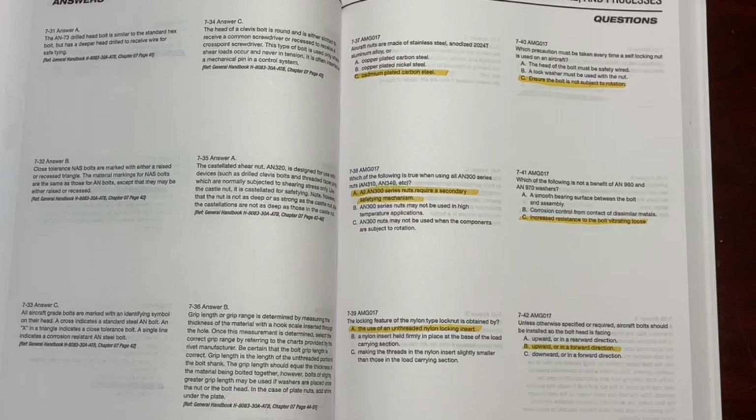Question 739. The locking feature of the nylon type lock nut is obtained by A. The use of an unthreaded nylon locking insert. B. A nylon insert held firmly in place at the base of the load carrying section. Or C. Making the threads in the nylon insert slightly smaller than those in the load carrying section. Correct answer is A. The use of an unthreaded nylon locking insert.